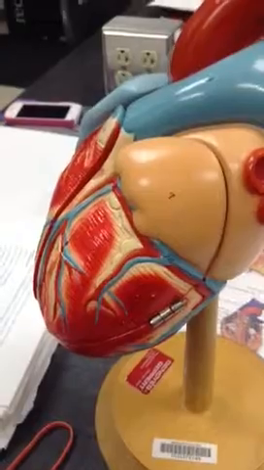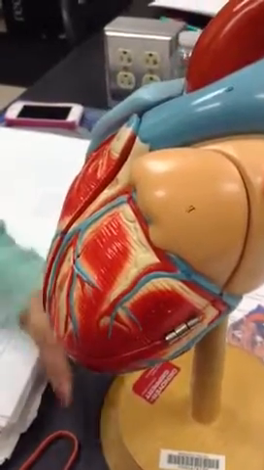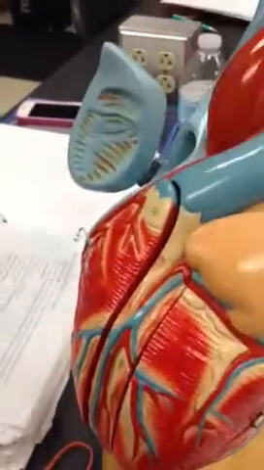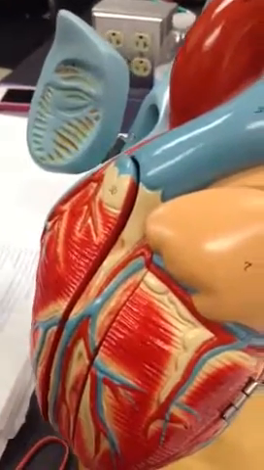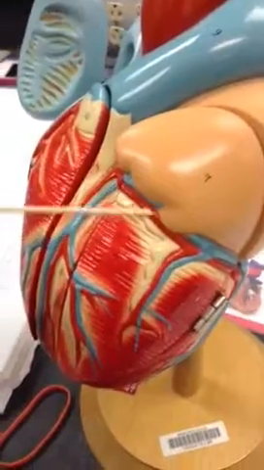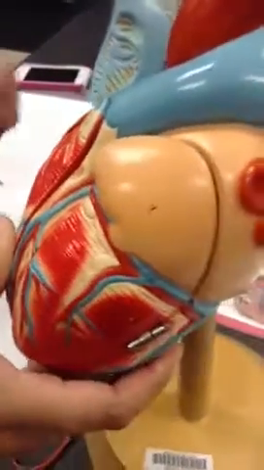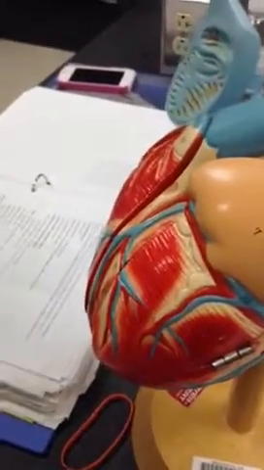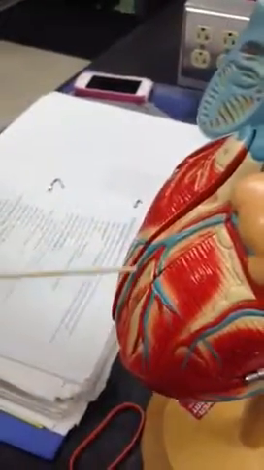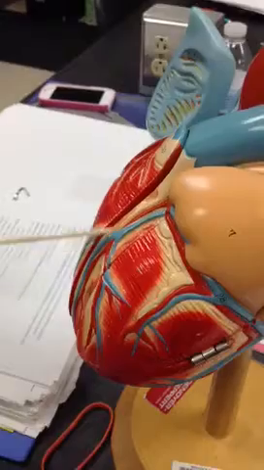arteries and veins. There's the left coronary artery. So that's the left coronary artery. There are two parts of it, there are two branches. It breaks into the circumflex branch, and then it also breaks into the anterior interventricular branch. Anterior interventricular branch that goes through the interventricular sulcus.